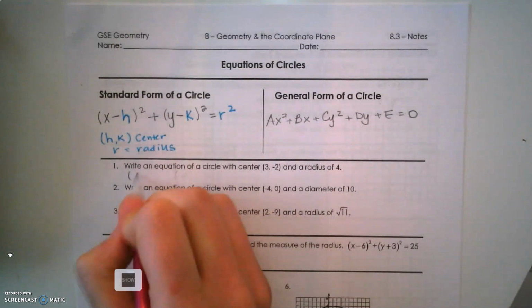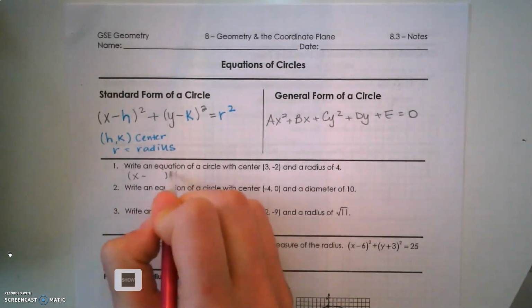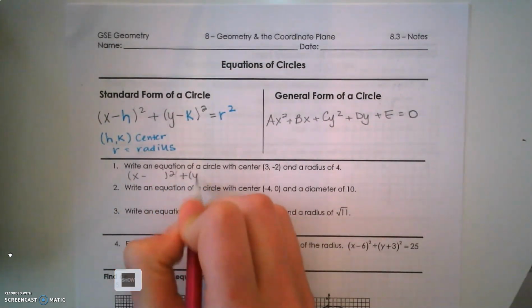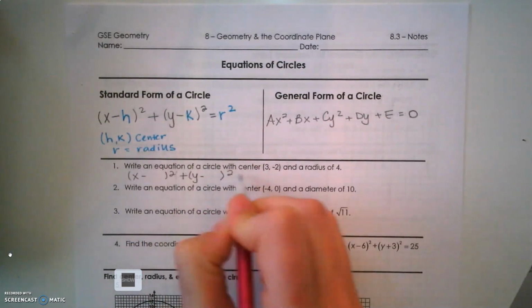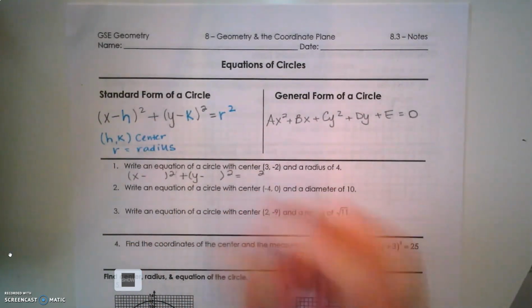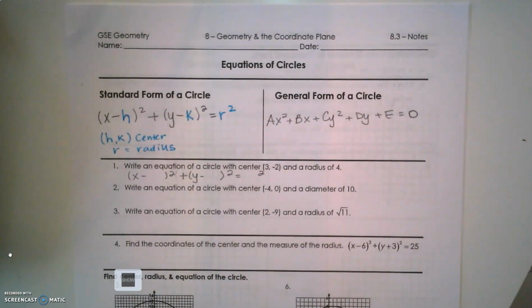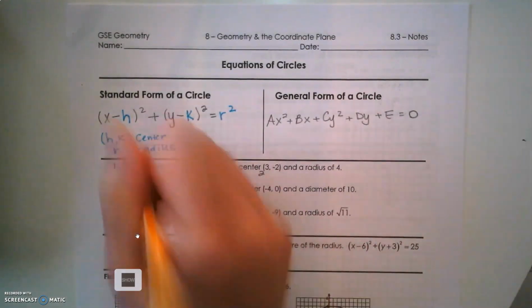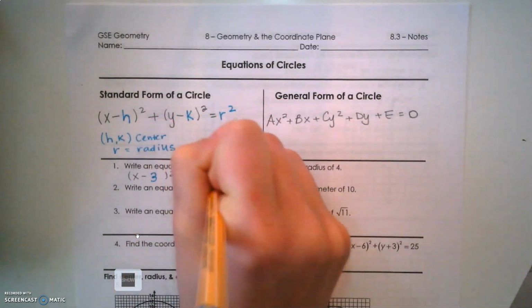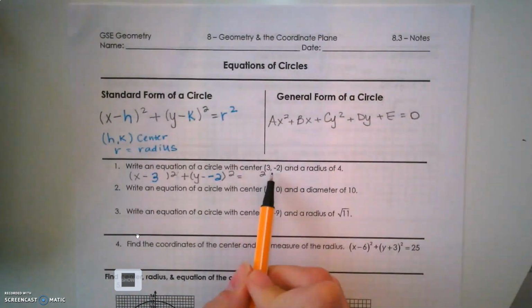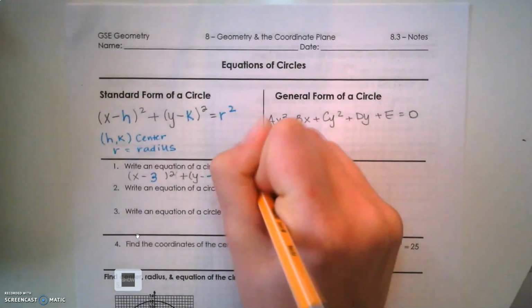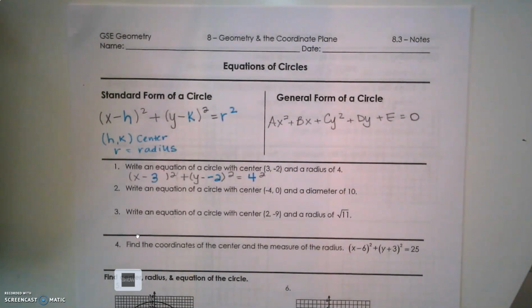I'm going to write x minus blank squared plus y minus blank squared is equal to something squared. So my center is 3 and negative 2, and my radius is 4. So let's clean this up.